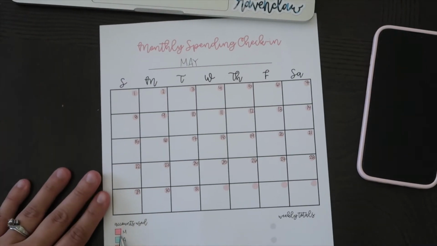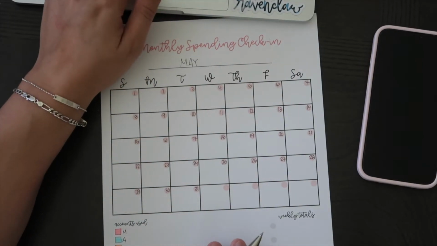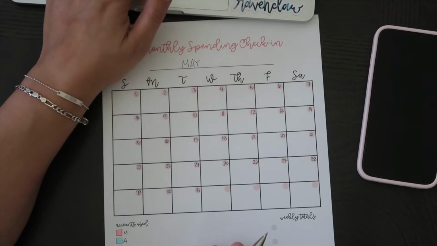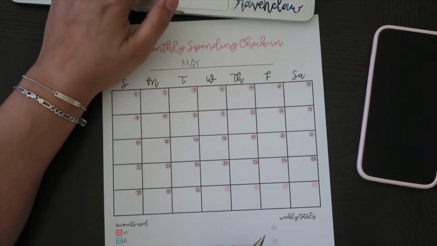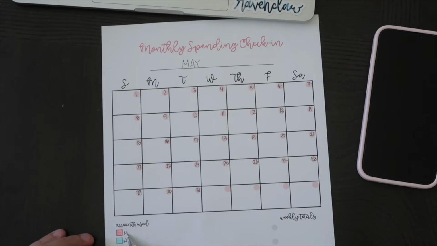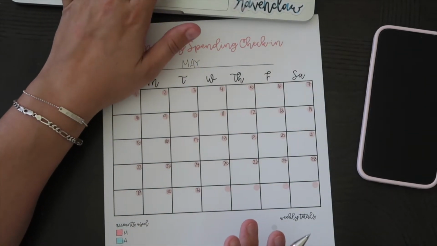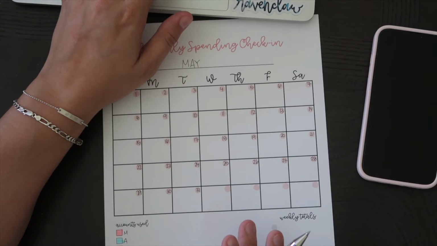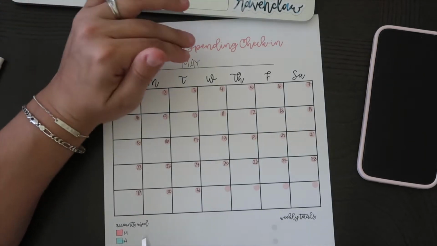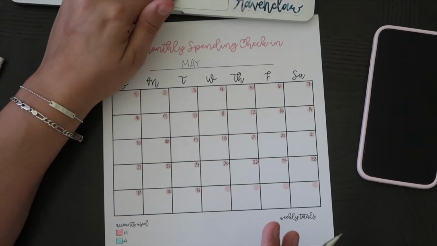So I've just assigned different colors to different cards or bank accounts, and just to keep some of my information private, I'm just using the first letter of either the card or bank account to note that.